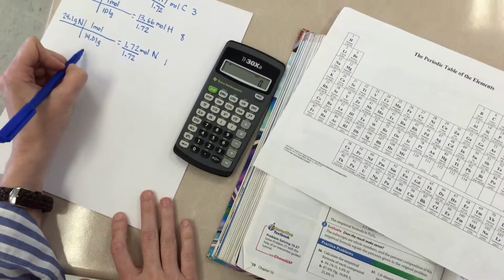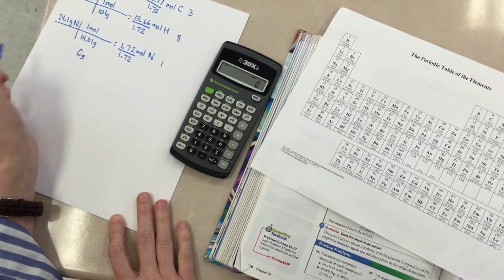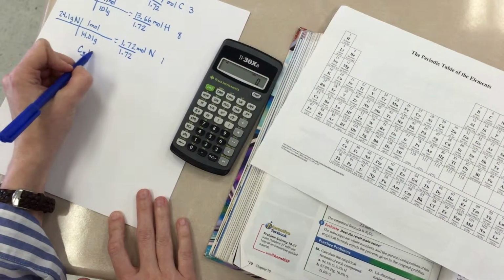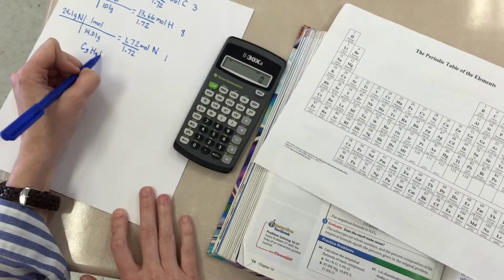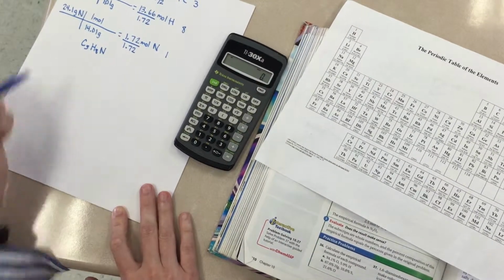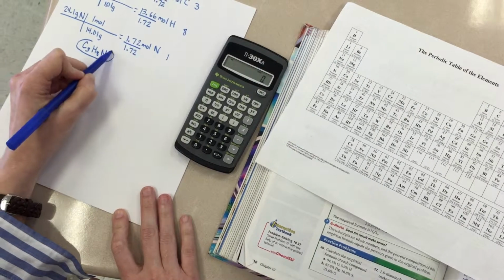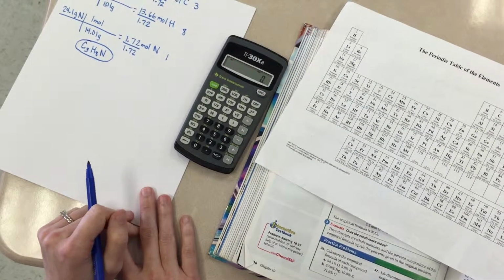So in the end, when we write our formula, we will write C, a little 3, that's a subscript, H, 8, and N, the 1 is understood, so we don't have to write it. This is how we calculate empirical formulas given the percent composition.